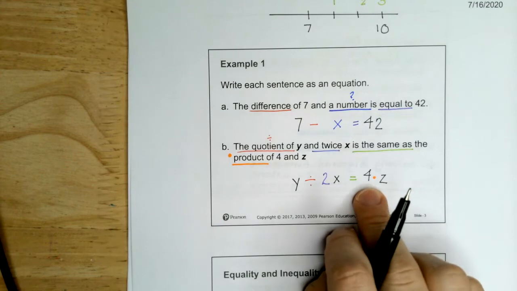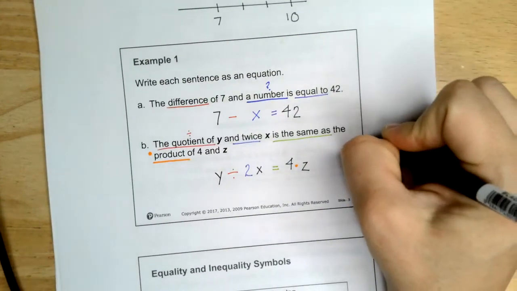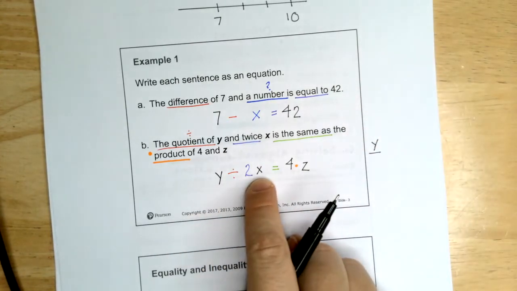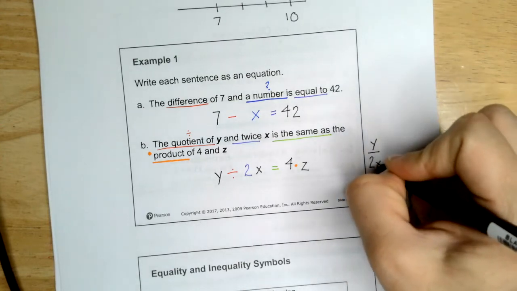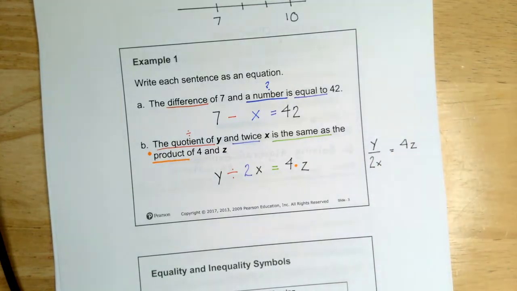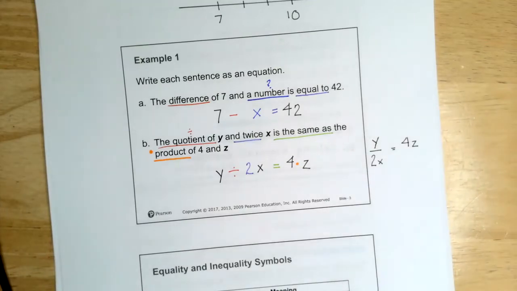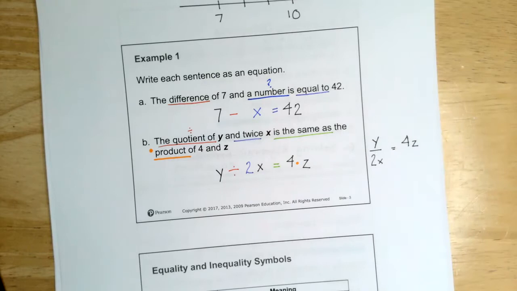There is another way to write this. You can make that division. This is a horizontal division problem. You could write it vertically. Y divided by 2x is 4z. Okay, that's not more correct. Neither one is more correct. Those are just 2 different ways to write that sentence. Good.